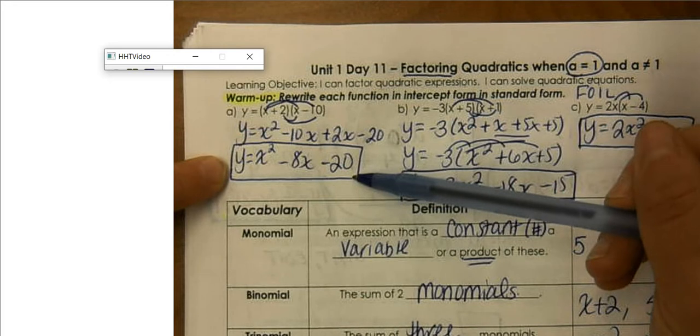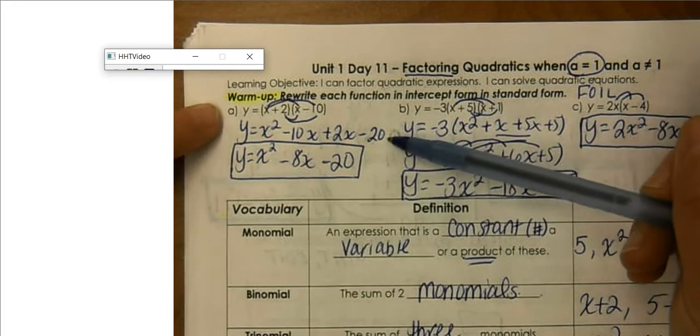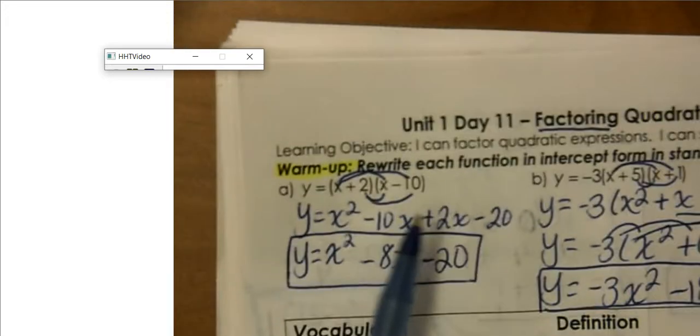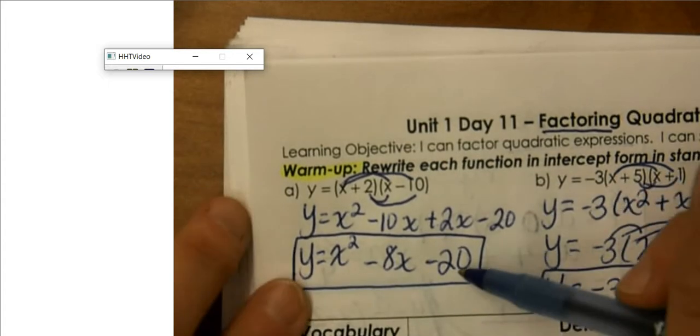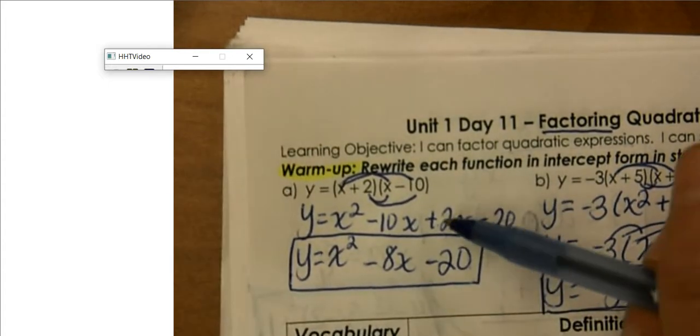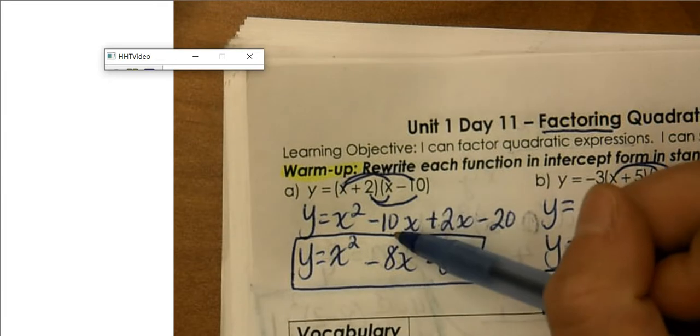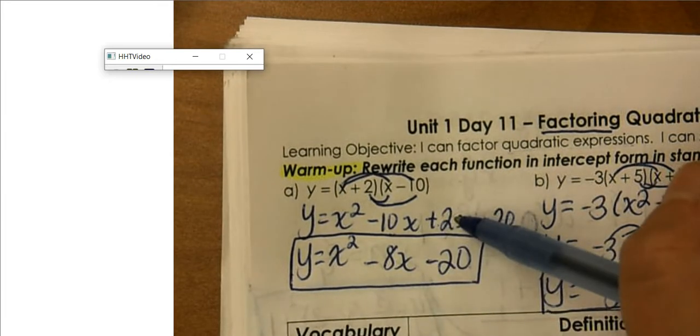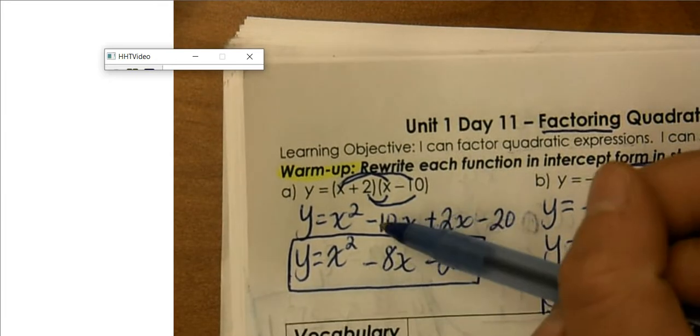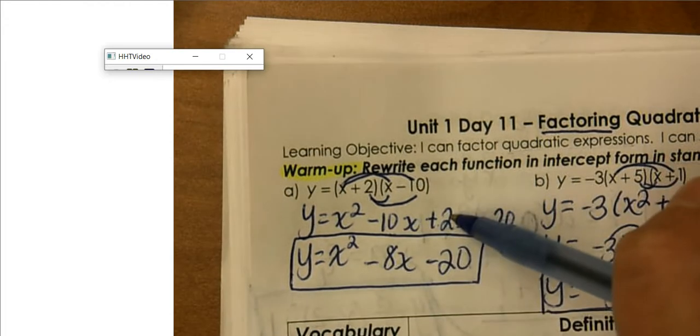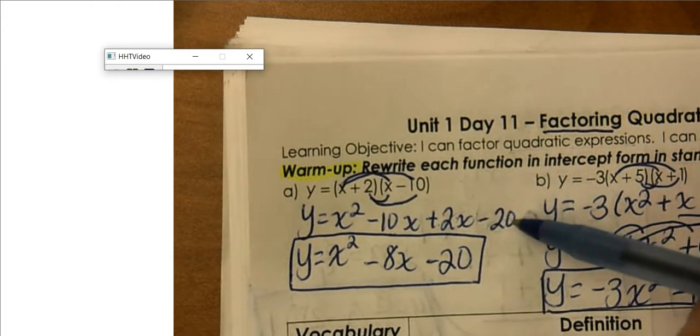Now I want to go backwards. And if you go backwards, especially with example letter A, which is what this lesson's about, we analyze these two numbers, negative 10 and 2. When you multiply those numbers together, negative 10 times 2, that equals negative 20.